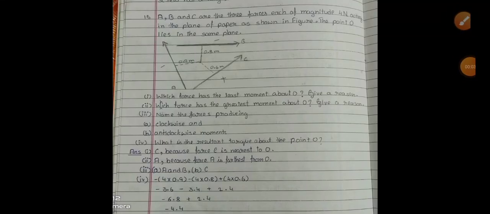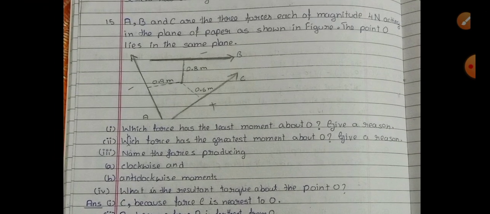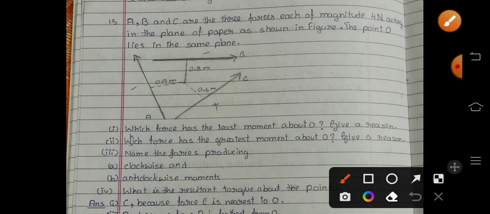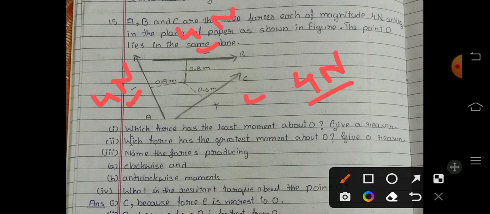In the last class we stopped at question number 14, and in this video we'll start from question number 15. So what does it say? A, B and C are three forces, each of magnitude 4 Newton, acting in the same plane of a paper as shown in the figure, and the point O lies in the same plane. Here are the three forces A, B, C, and each of these forces is 4 Newton. It means for A 4 Newton, for B 4 Newton, and for C 4 Newton. And the point O lies in the same plane.